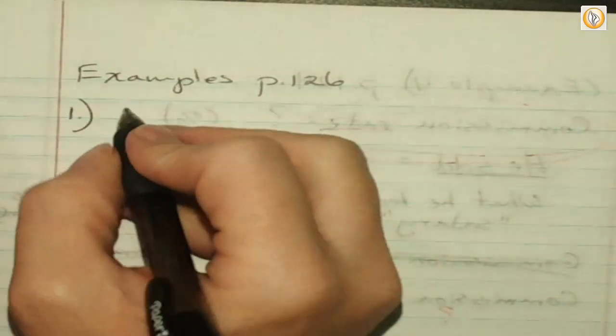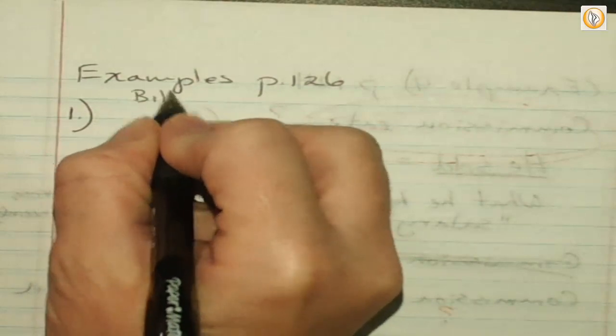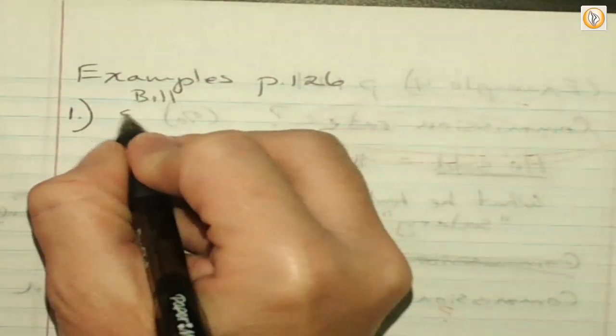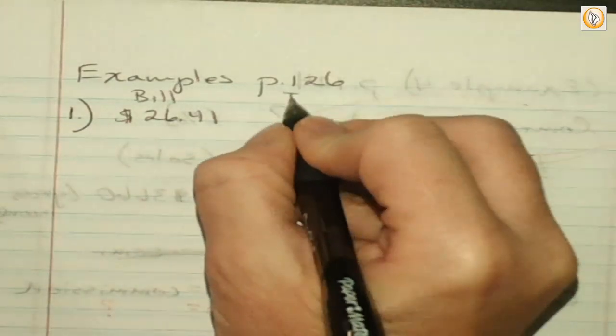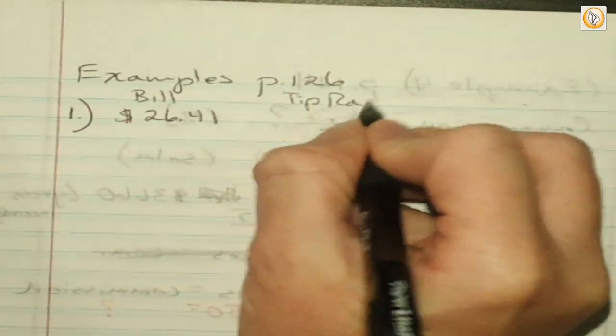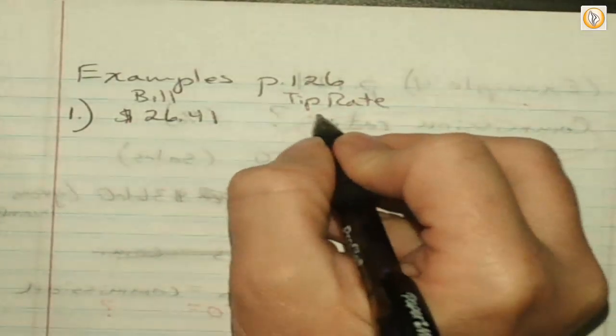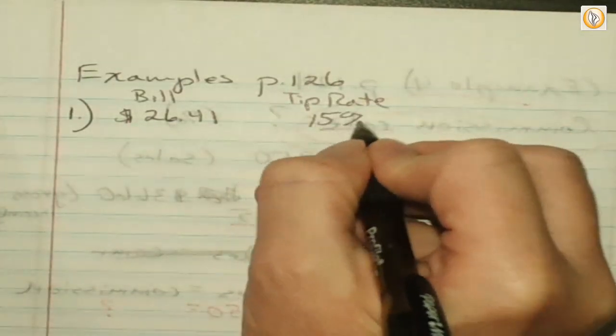Number 1. Okay, we're going to do 1, 2. I'm going to do about four examples from these charts, okay? And then I'm setting you free. So number 1, they give us the bill, which is $26.41. They give you the tip rate. Their service was just okay. It wasn't bad. It wasn't fantastic.